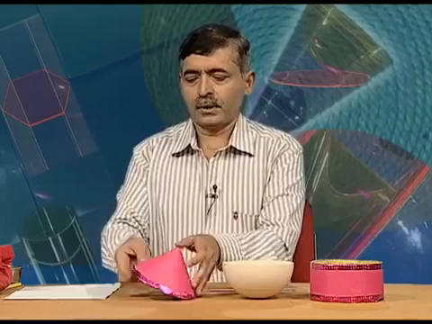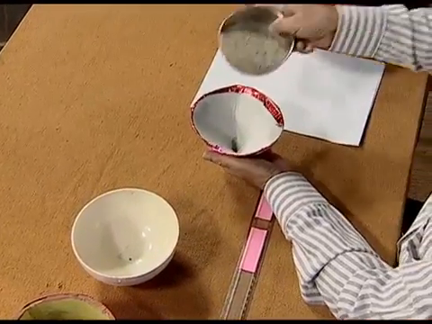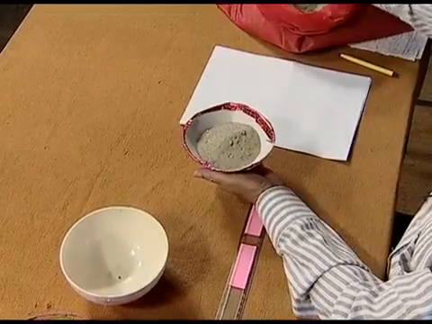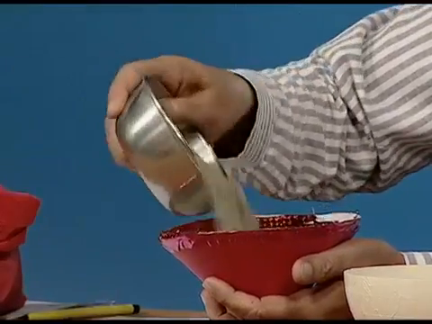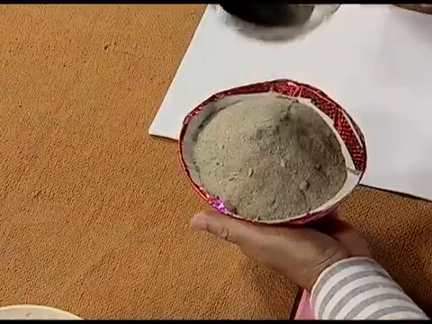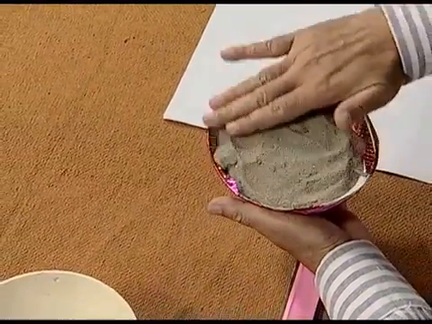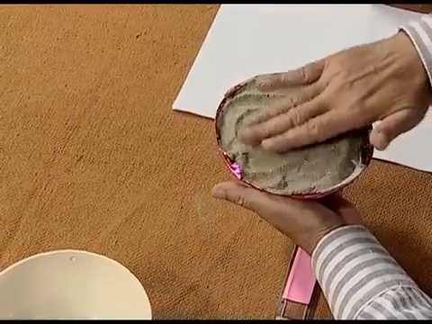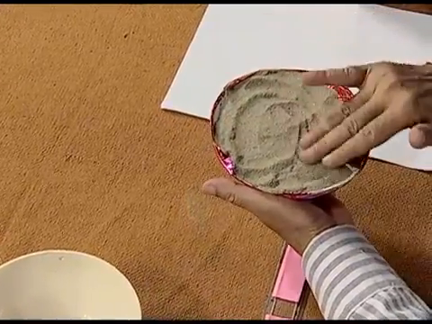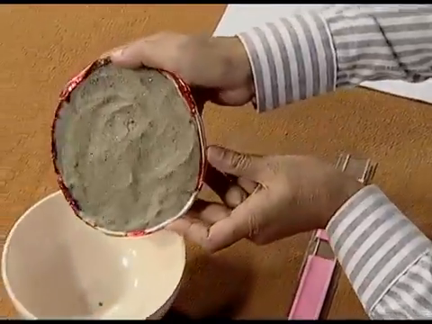cylinder, and to measure the volume we have taken sand. Now, we will perform the activity. First, we will fill up the cone by sand and make it full, and pour this into the hemisphere.